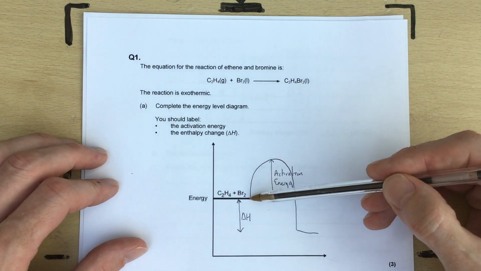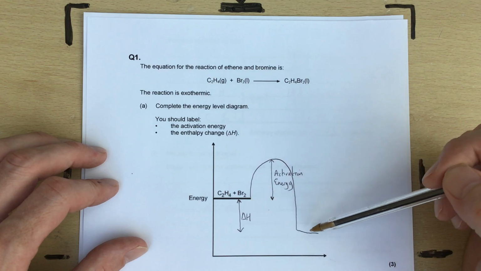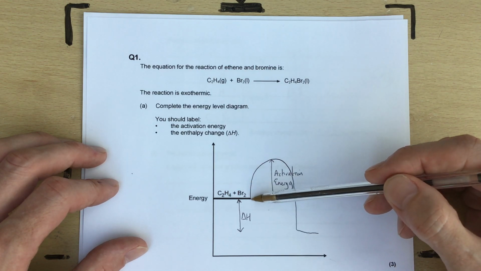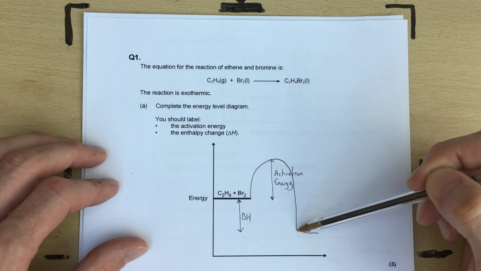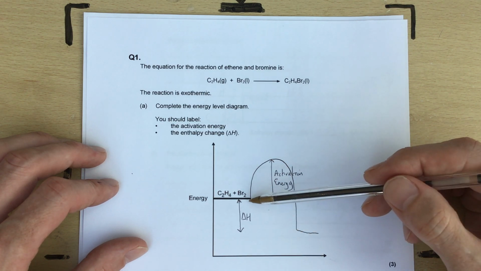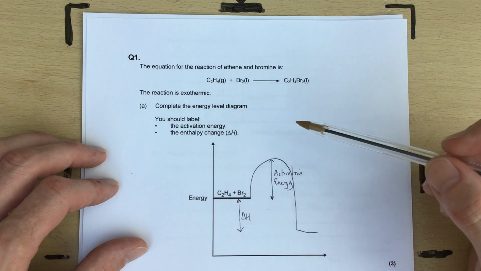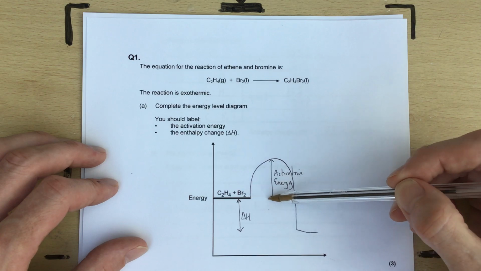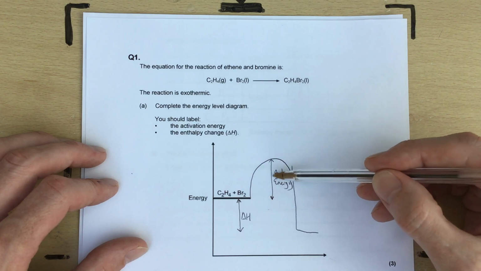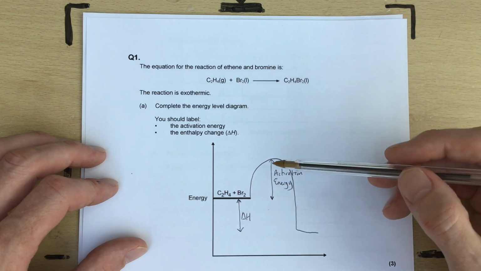So if it's exothermic, then if that's the reactants, we know that the energy in the products must be less. So the exothermic shape is up, down, and then your final line should finish below the level that your reactant started at. And then you have to do the labeling. Activation energy goes from the energy level of the reactants up to the top of the curve, and make sure you label it because that's what it asks you to do.